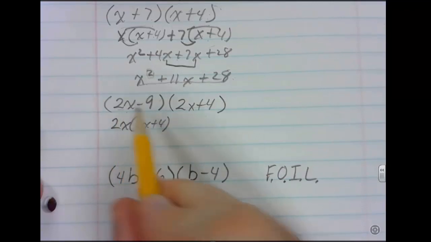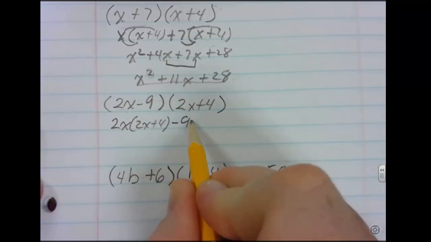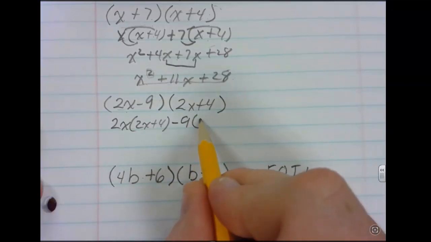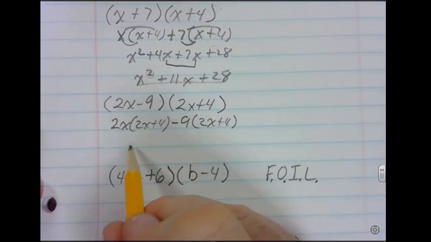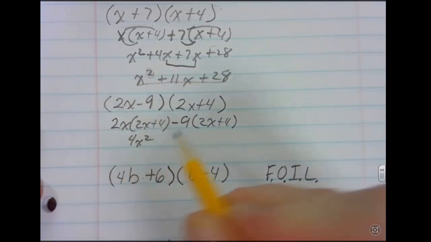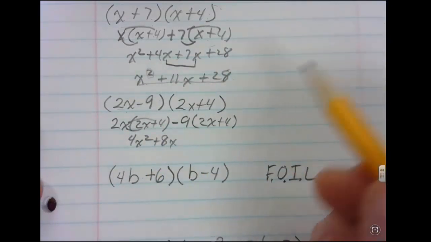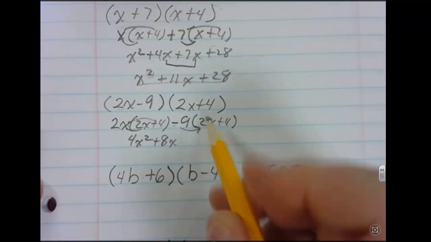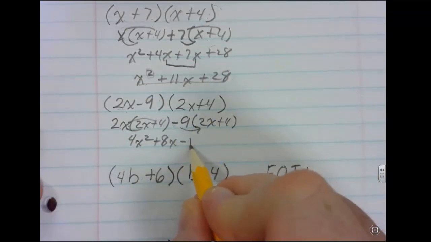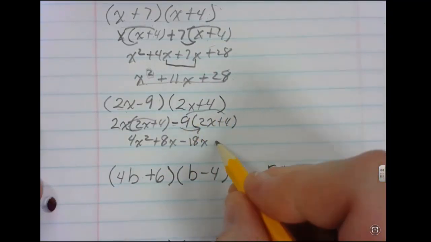So I'm going to take this 2x and multiply it all the way through here. And the same thing with the negative 9. Bring the negative 9 down, and I'm going to bring the 2x plus 4 also. Now distribute. 2x times 2x is 4x squared. 2x times 4 is going to give us plus 8x. Now when you distribute this one, you got to distribute the negative with the 9. So negative 9 times 2x is going to give you negative 18x.